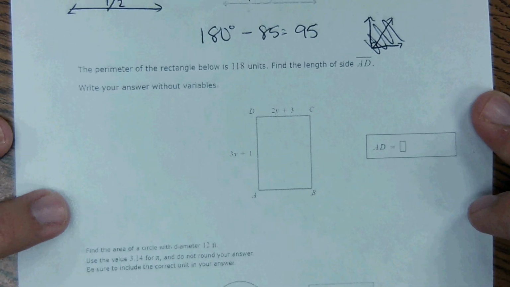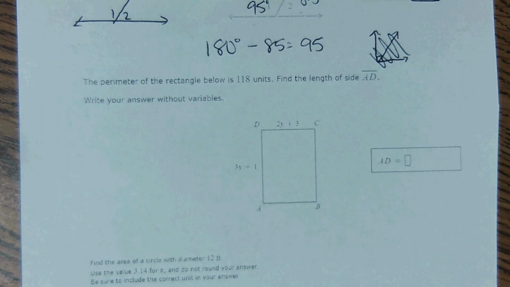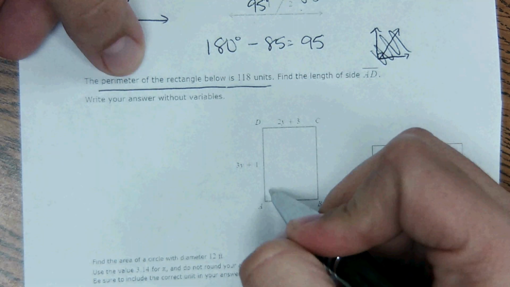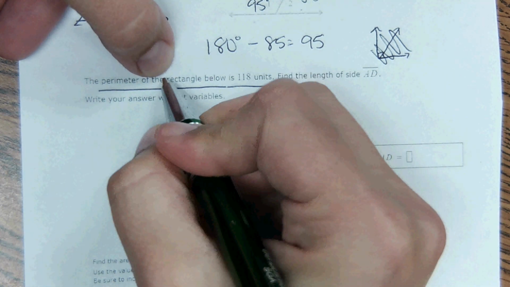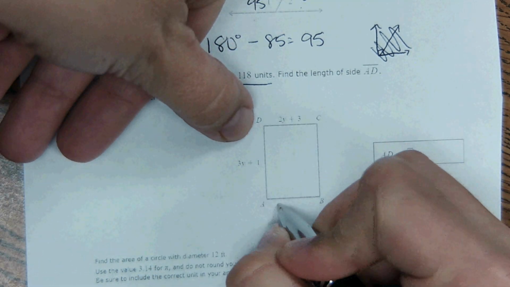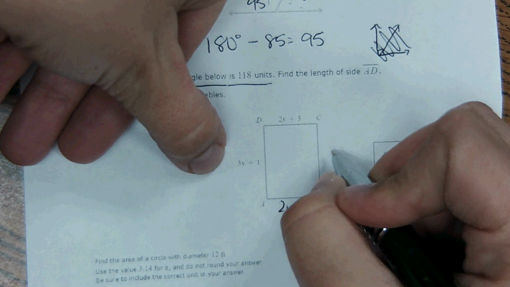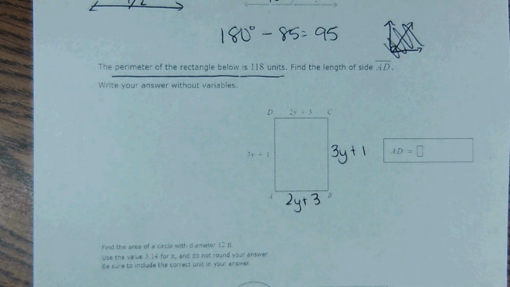So that is that. Then for this one, we've done this problem before, but it is on the more challenging side. There's just multiple steps. It says the perimeter of the rectangle below is 118 units. So perimeter is the distance around a shape. It is a rectangle, and in a rectangle, opposite sides are equal. So if this is 2y plus 3, then this is 2y plus 3. And then if this is 3y plus 1, then this is 3y plus 1.